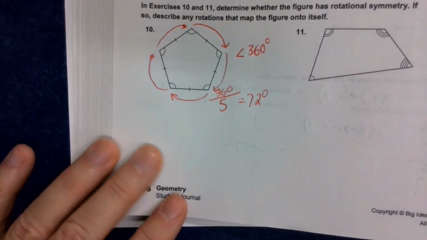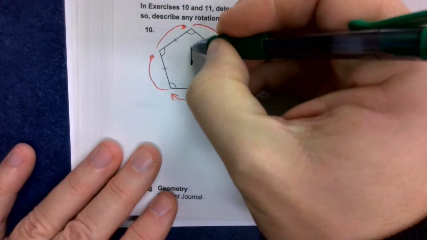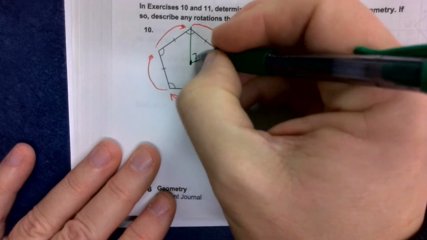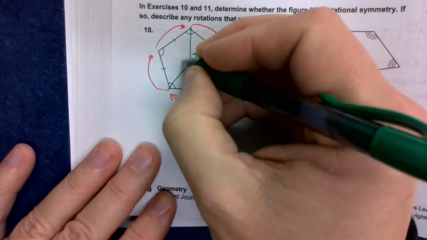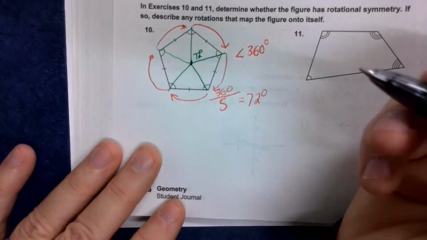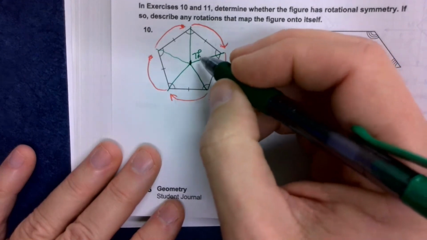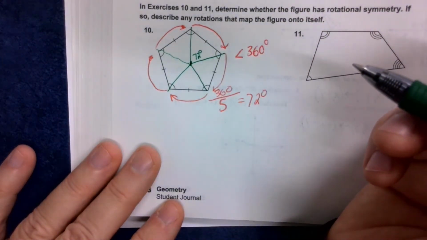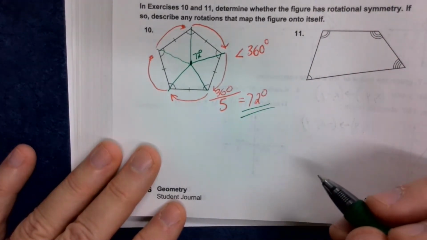Now, where does the 72 degrees come from? Well, watch. If I put a point right here in the center, and I do this, and I do this, this angle right here is 72 degrees. And I know that because of the fact that I can split it into 5 congruent parts. And 5 times 72 is 360, or 360 divided by 72 is 5. But we'll say this has 72 degree rotational symmetry.